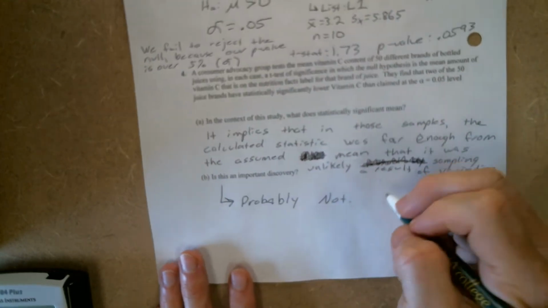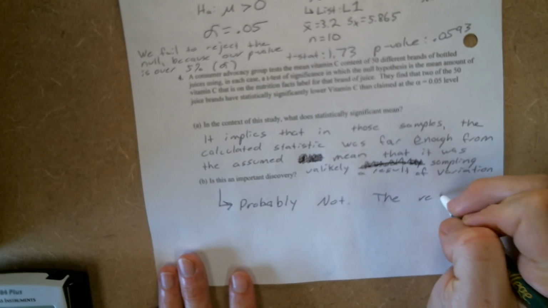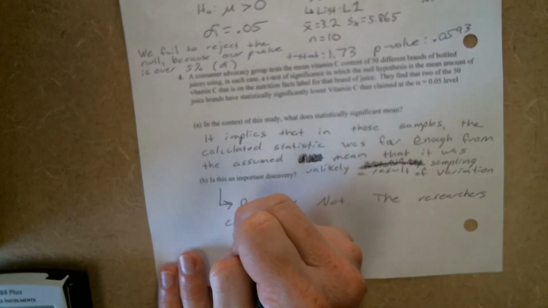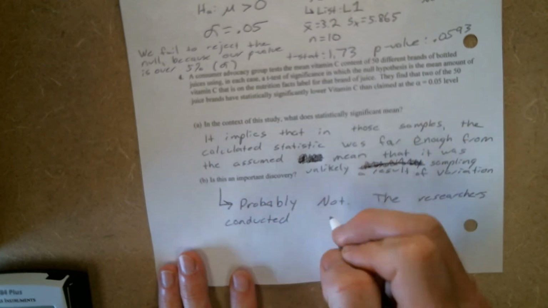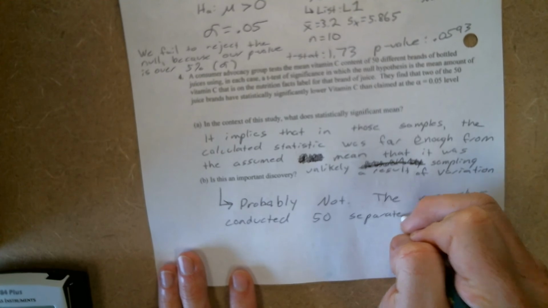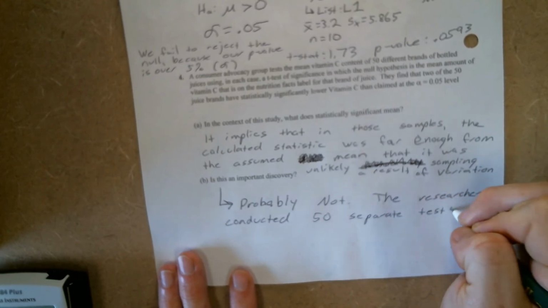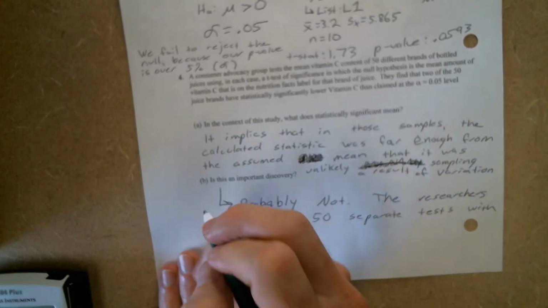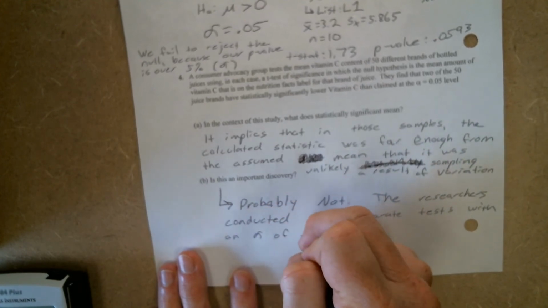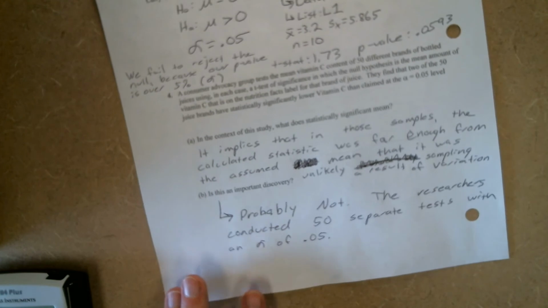All right. The researchers conducted 50 separate tests with an alpha of 0.05. Okay.